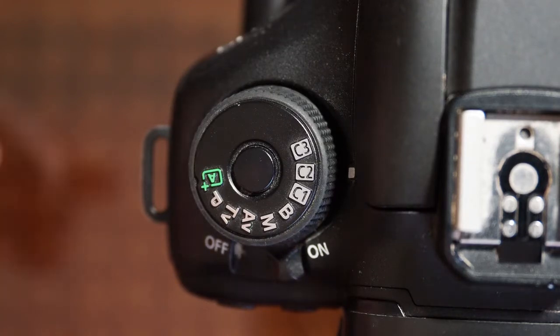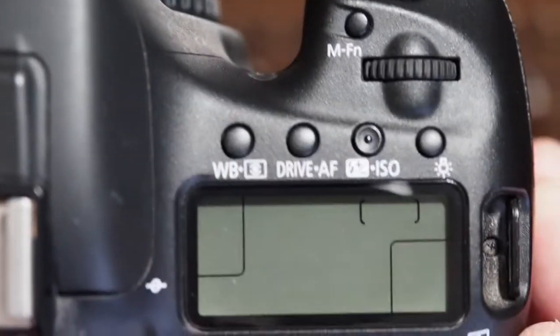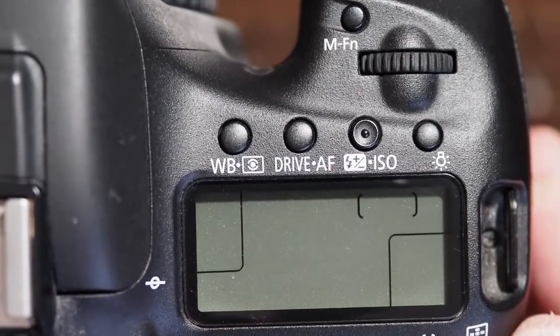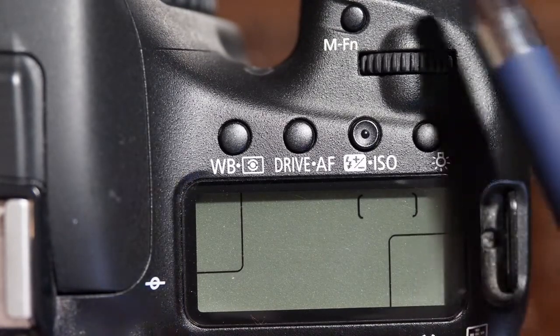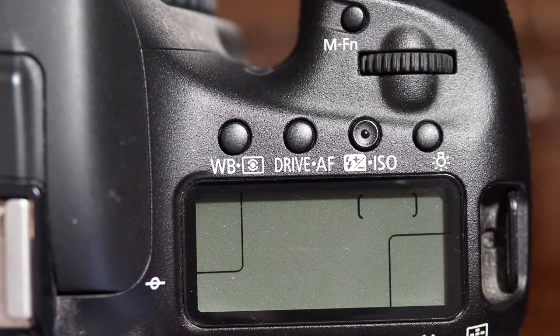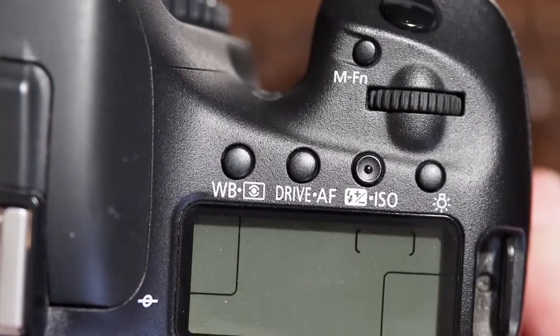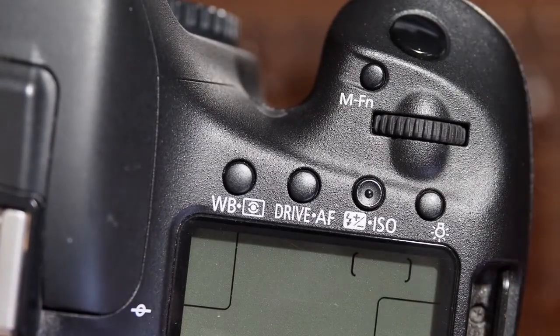Right, moving across to the other side of the top of the camera, we get the various buttons on this side. So we'll start at the front, of course, the shutter button right down here on the front. You can't quite see it. Let me just move it. There we go. This button down here, the shutter button.